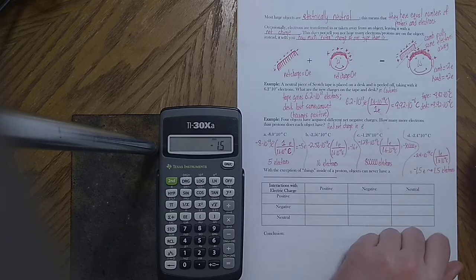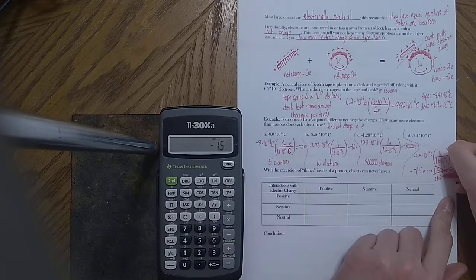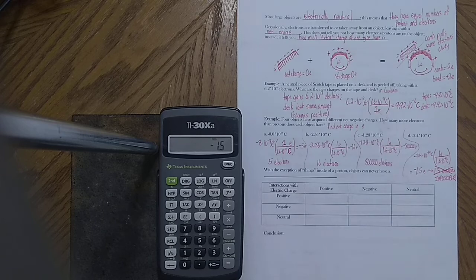Now, once you've got this written down, I want you to cross this off right now, and I want you to write down that this is impossible. This will never happen in the real world, okay? There is no such thing as half of an electron. An electron is the smallest thing that we can possibly have. You cannot have a fraction of an elementary charge or a decimal.